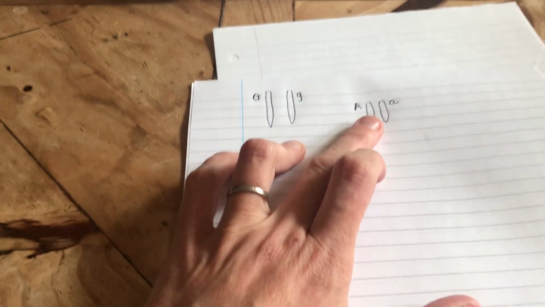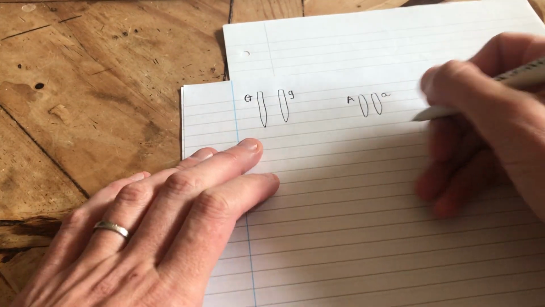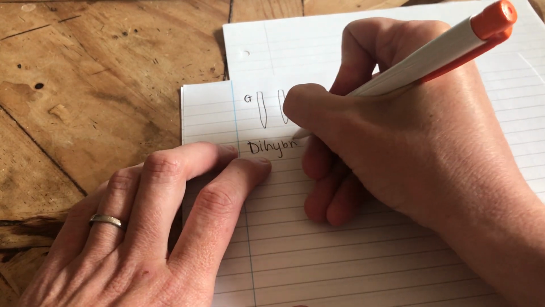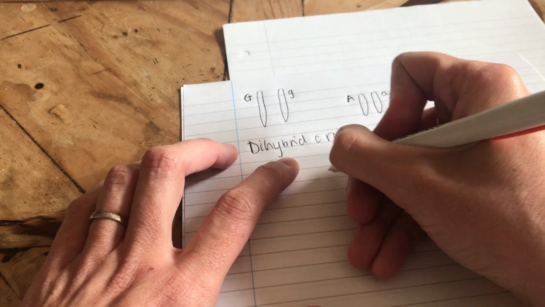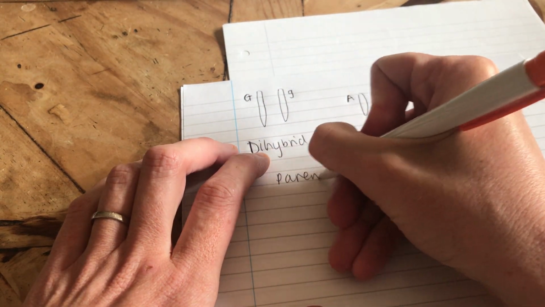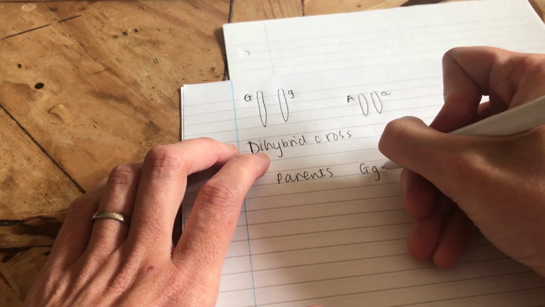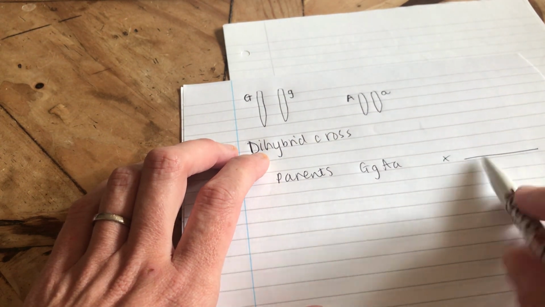So if we had these individuals, I've just made these genotypes up, in a dihybrid cross, I would lay it out like this. The parents were big G, little g, big A, little a, crossed with another parent that I'm not really worried about at the moment.